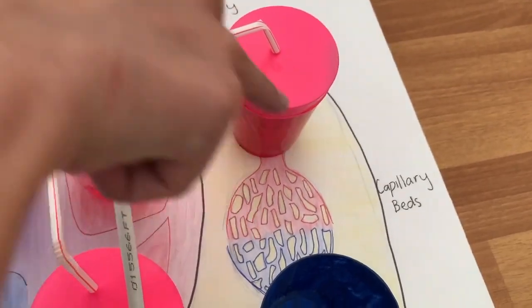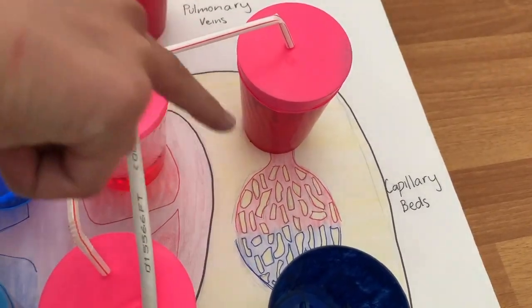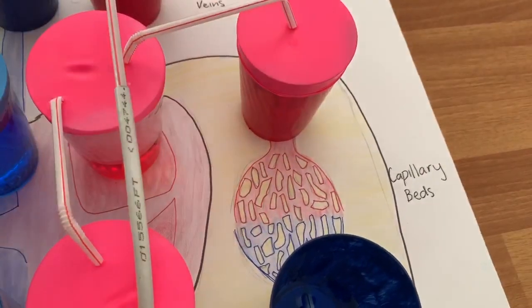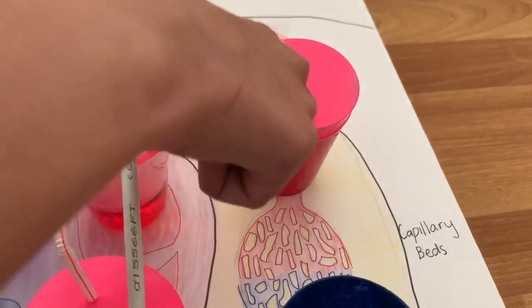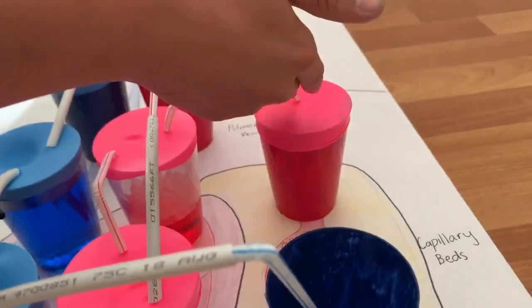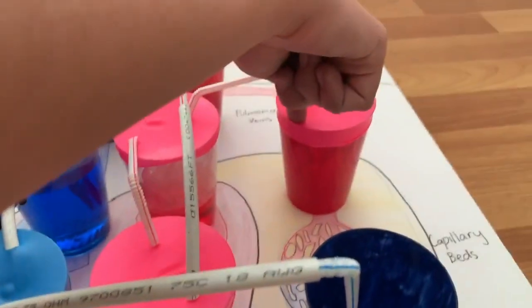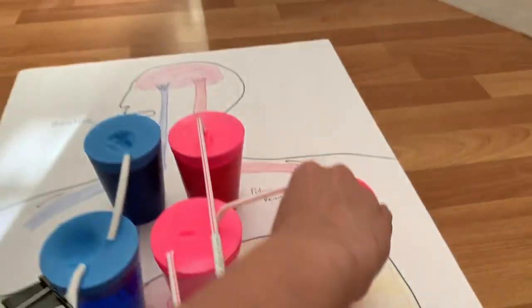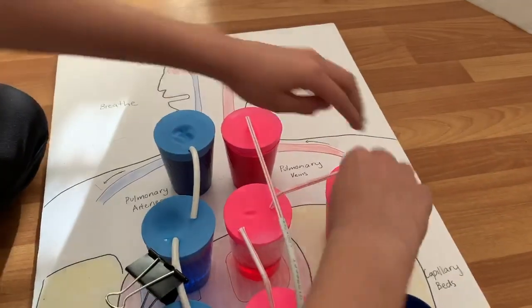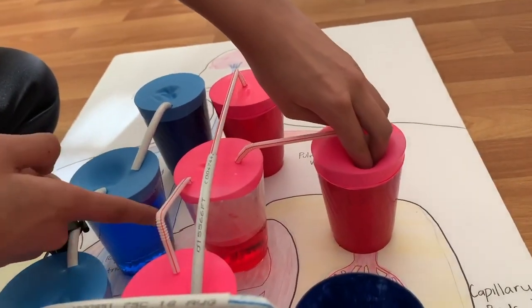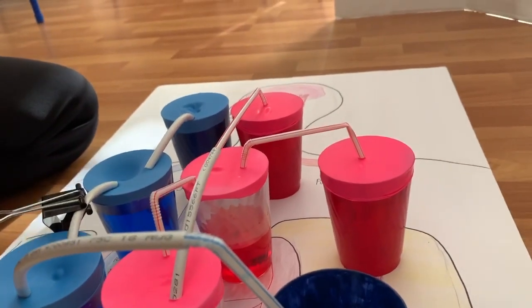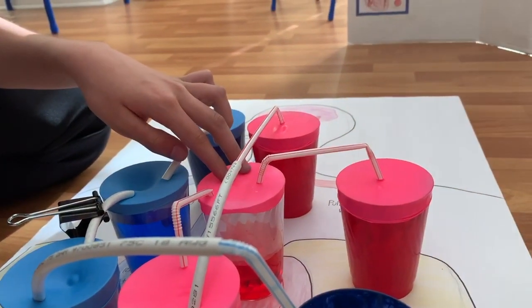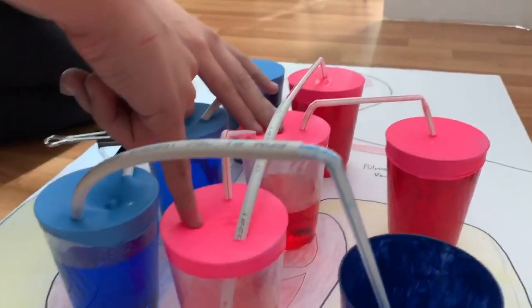And carbon dioxide is released and the oxygen is picked up during respiration after the gas exchange in the lungs. Now it is oxygen-rich blood, so that's why it turns red in our model. And then from the lungs, it moves to the left atrium, and then the water goes in here. And then it goes to the left ventricle.